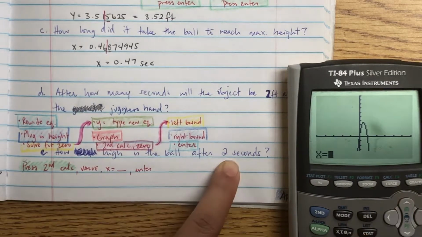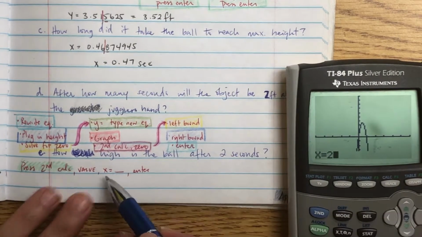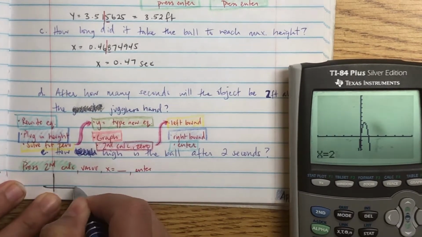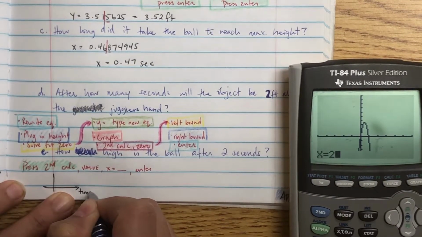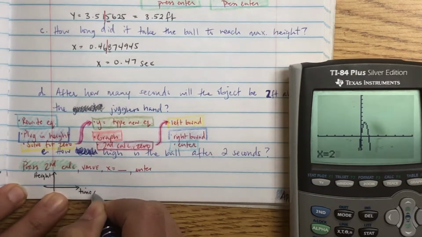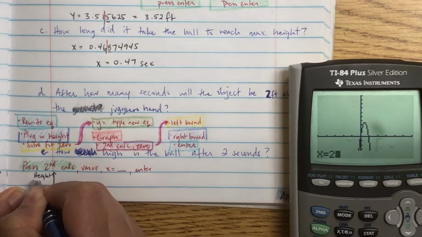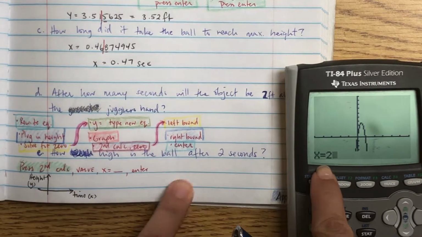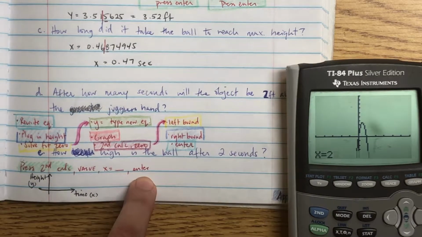Value. So I'm going to put 2 for a second and then I'm going to come back and fix it, but you're going to put 0.5. So again, x is time, I can't say it enough, and y is the height. So if I'm putting in an x value, I'm putting in the time. I'm putting in seconds, and that's what we're doing here, seconds. So again, you're putting 0.5.